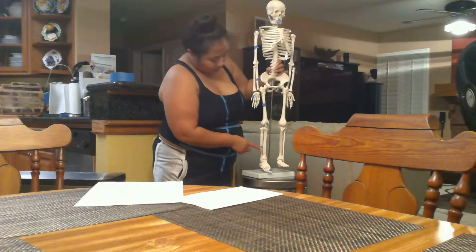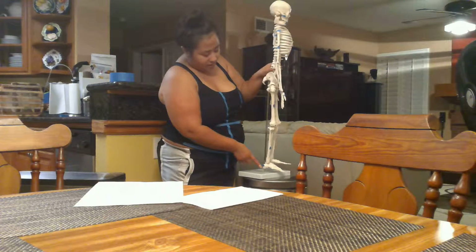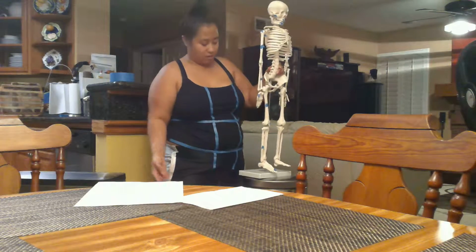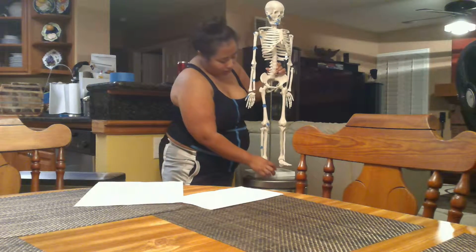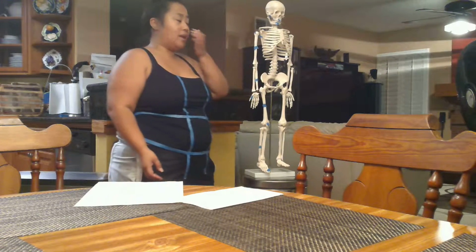And then here I have crural, which represents the leg. Then here again I have the calcaneal, which represents the heel. And then I also have here the hallux, which is the big toe.